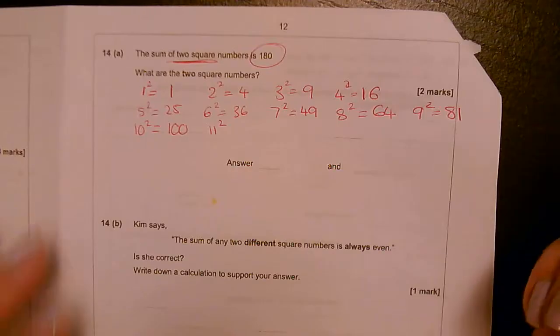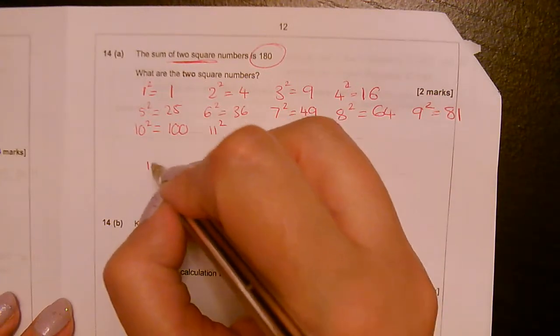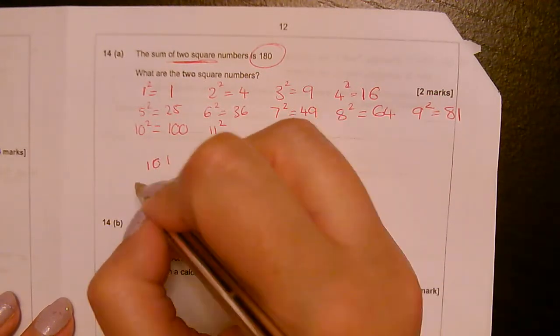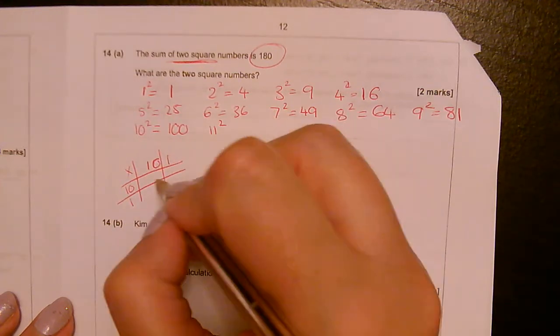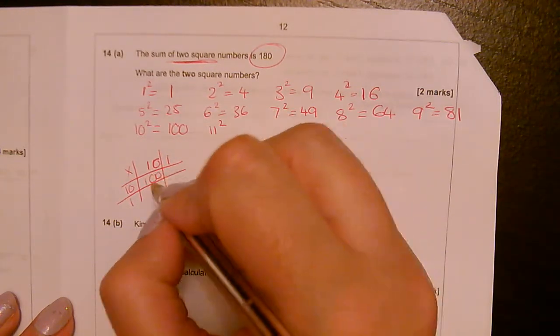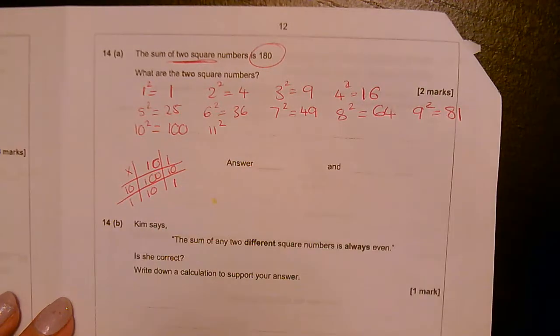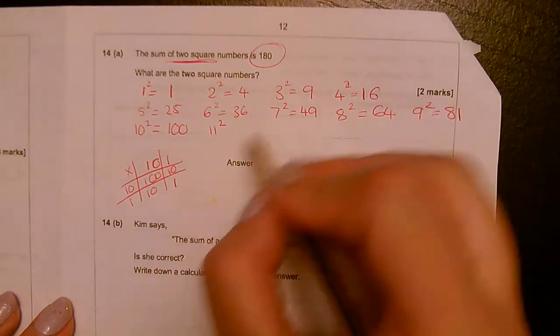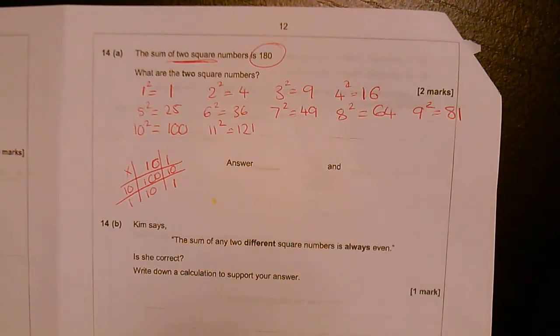11 squared, if you don't know some of these, you're going to have to go and do a grid method. So for example, if that's one you don't know, I'll prove it. 11 times 11, you could be patient. 10 tens are 100. 1 ten is 10, 1 ten is 10, and 1 times 1 is 1, so 121. But obviously it just does help if you know them.